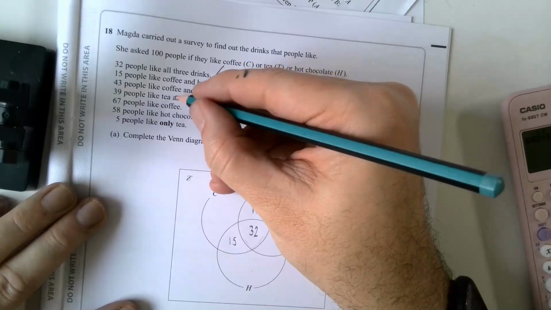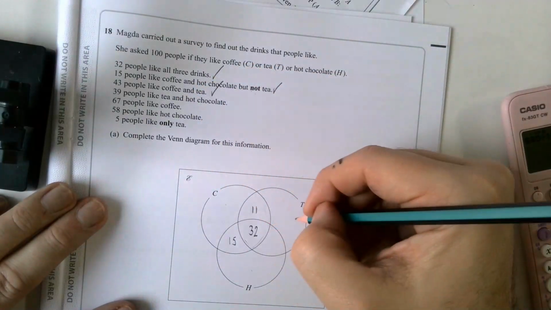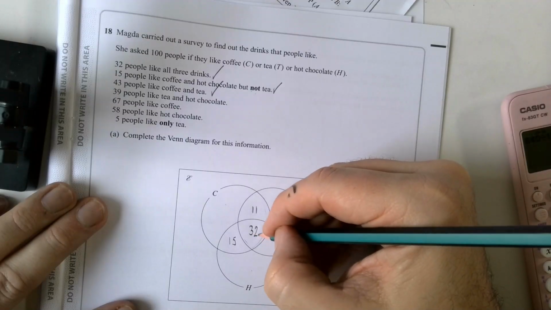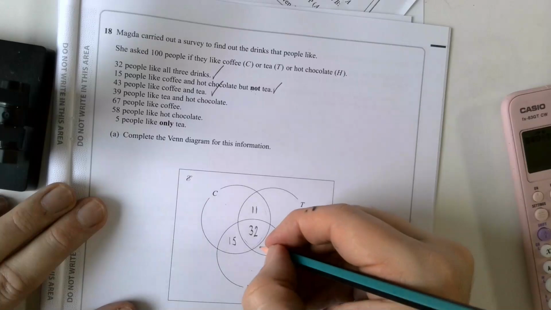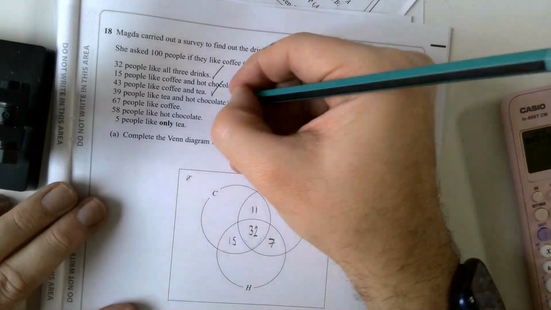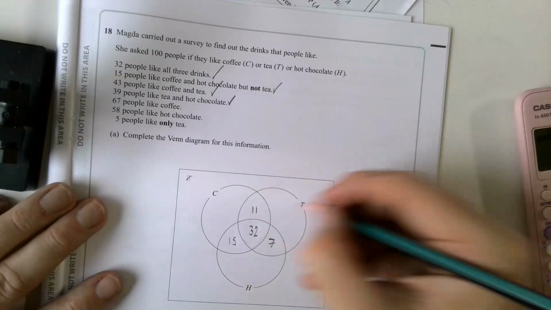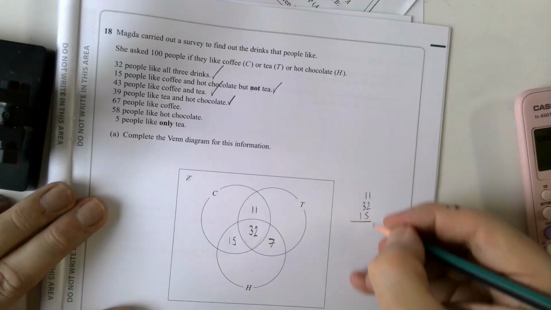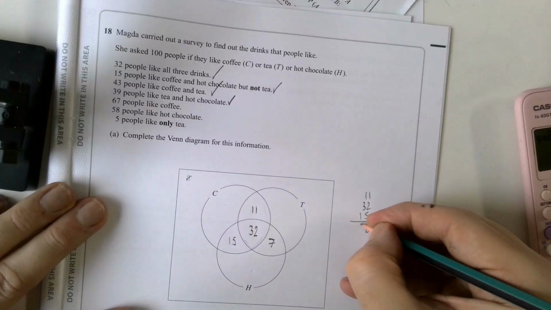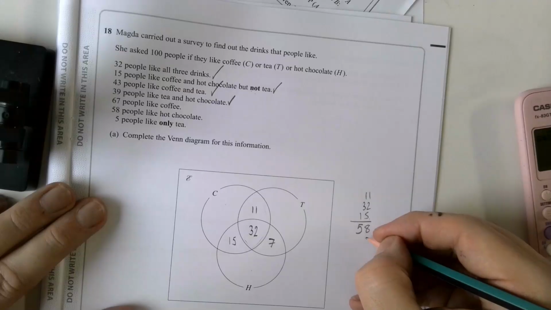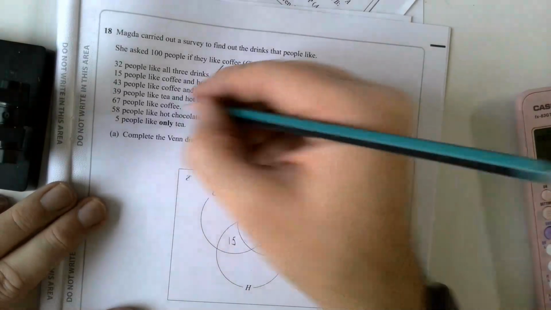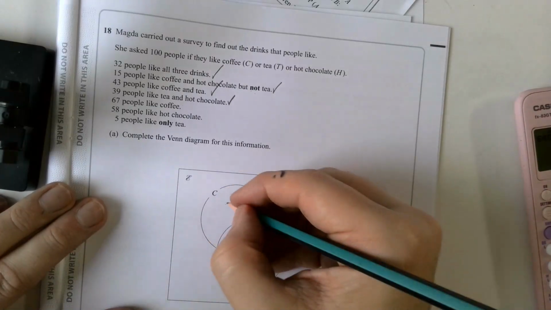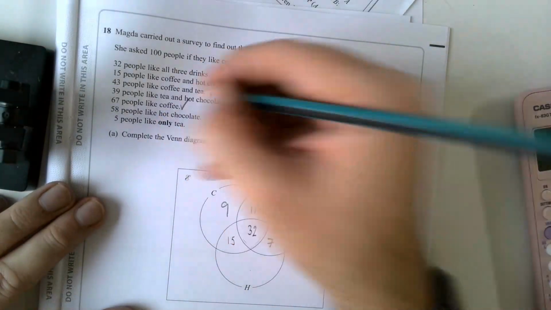39 people like hot chocolate and tea, so that's this bit here. So that is worth 39, so the missing bit there has got to be 7. So I've used that bit of information. 67 people like coffee, so 11 plus 32 plus 15. This is where I make some sort of stupid mistake and I feel like a fool. So that gives me 58 people liking coffee, but I know that 67 do. So 67 minus 58 is 9, hopefully. That's 9 people like only coffee.